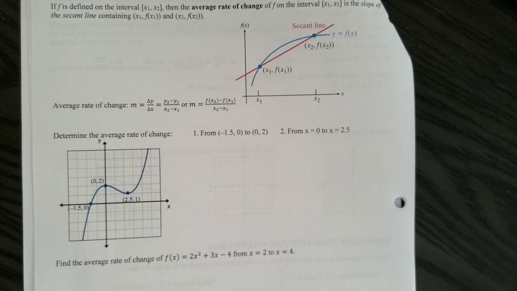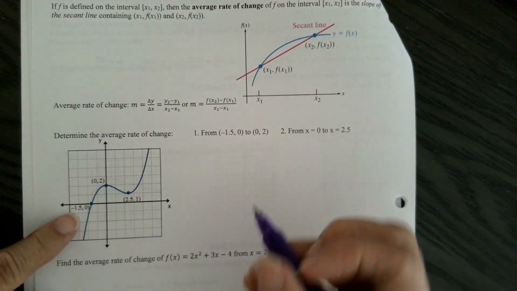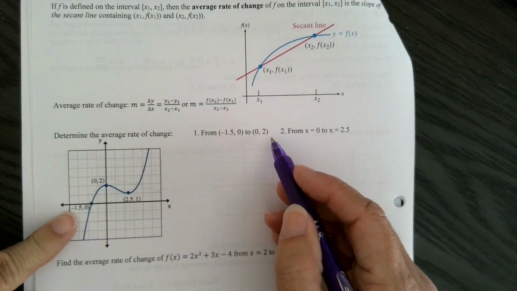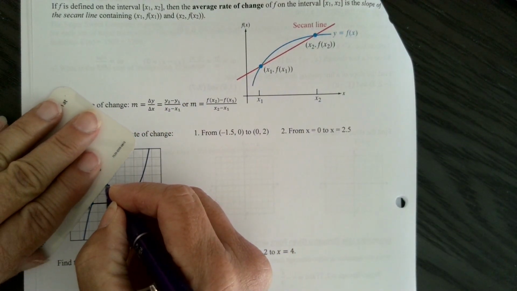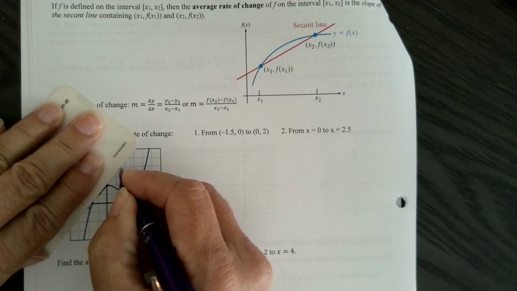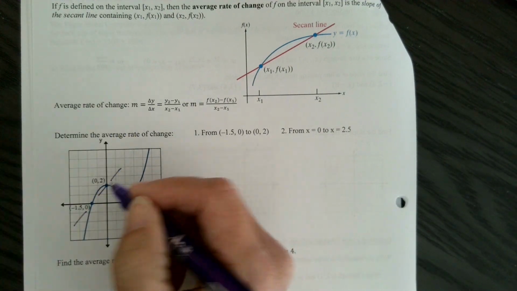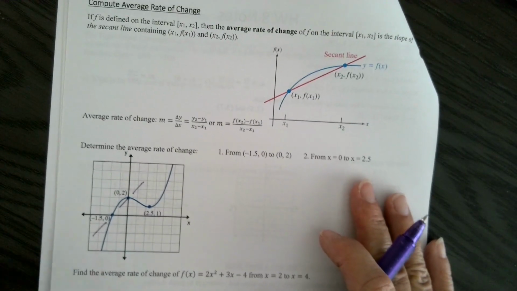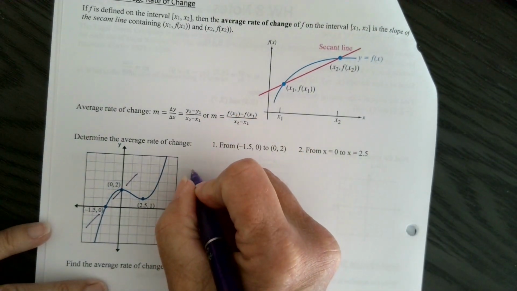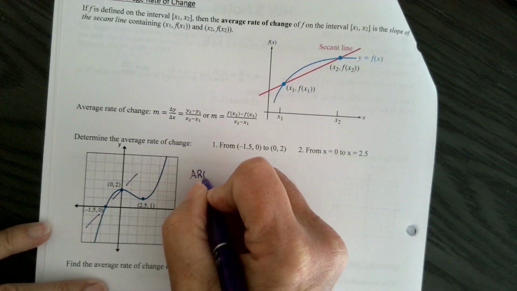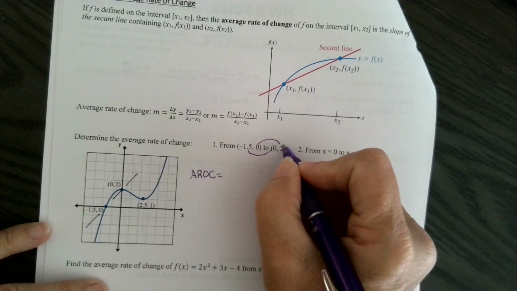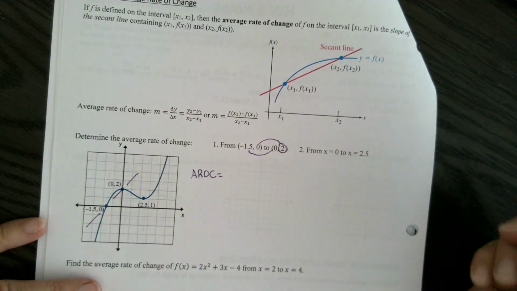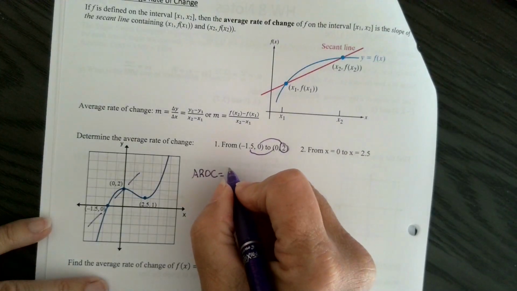And what we're going to do is find this secant line from this point to this point, which is right over here. So we have this visible line, looks like this. We're going to be finding the slope of that, but we're going to call it average rate of change. Again, connect the first ones, connect the second ones. We'll circle that one because I'm going to start with that.